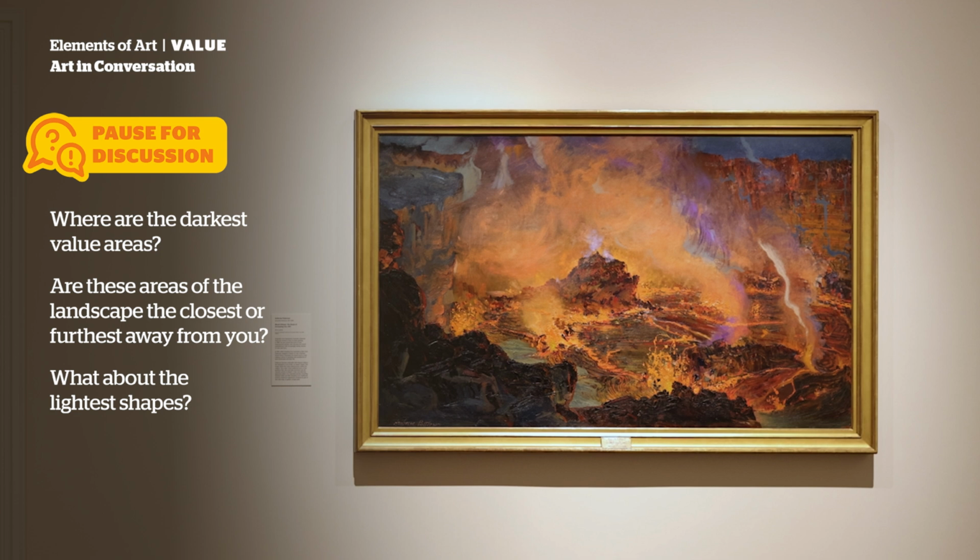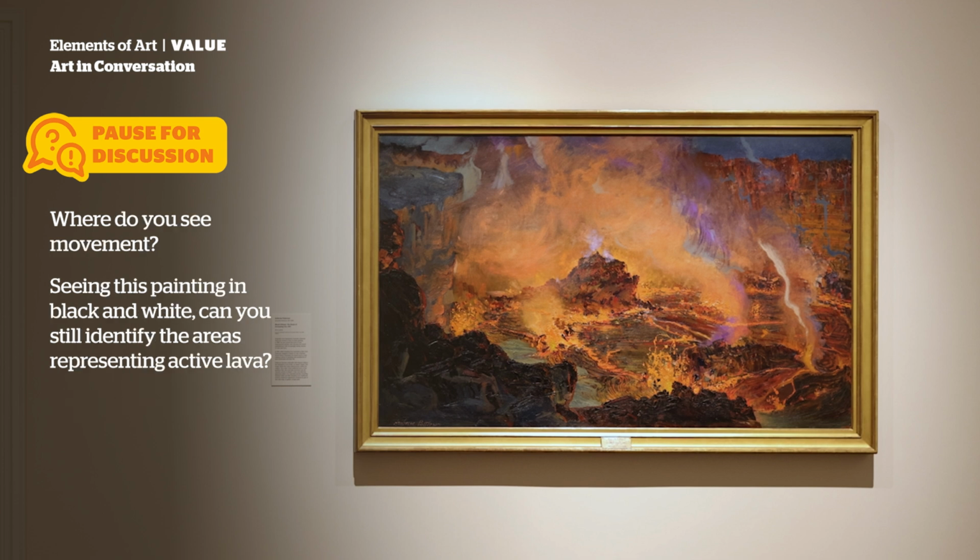What about the lightest shapes? Where do you see movement? Seeing this painting in black and white, can you still identify the areas representing active lava?